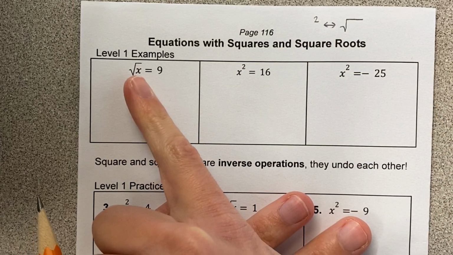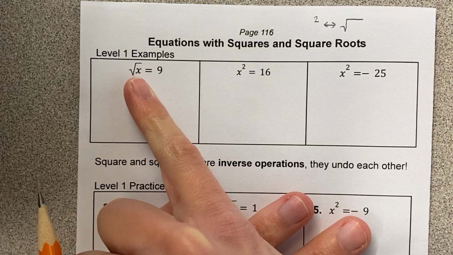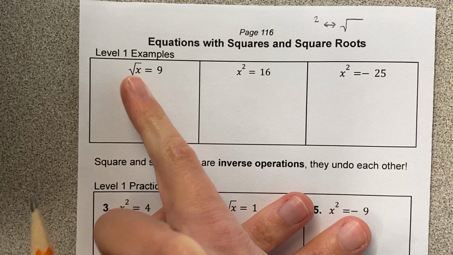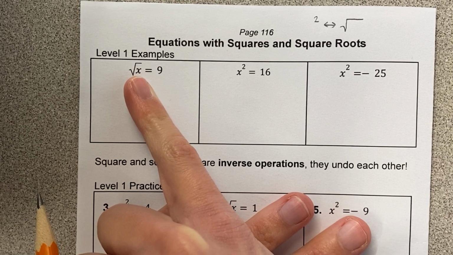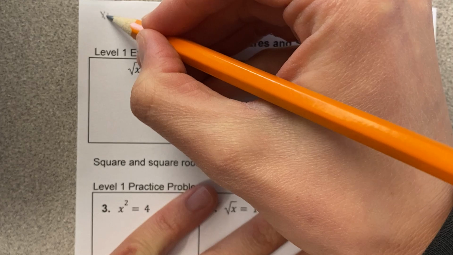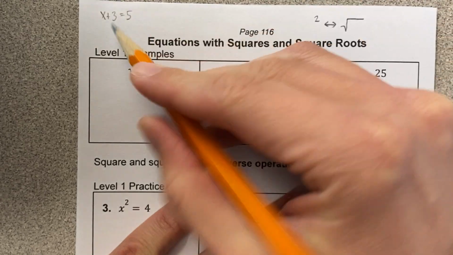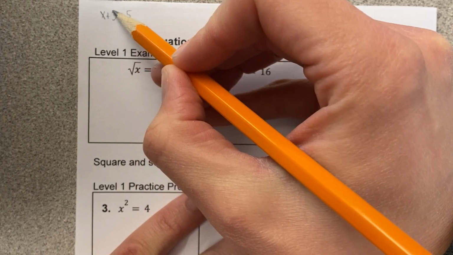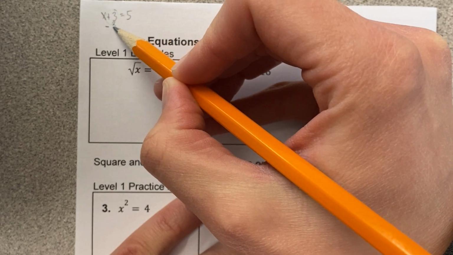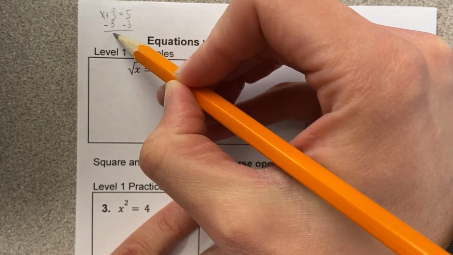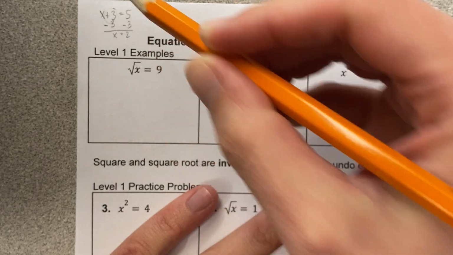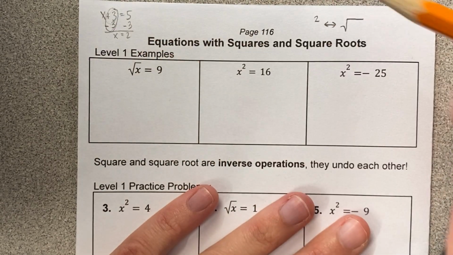So here, for example, if I want to get x by itself, I need to do the inverse operation, right? Like let's say, for example, I have x plus 3. I would ask, what's happening to x? 3 is being added, so let me subtract 3. Right? And this is how I would solve the equation. These are inverse operations, okay?